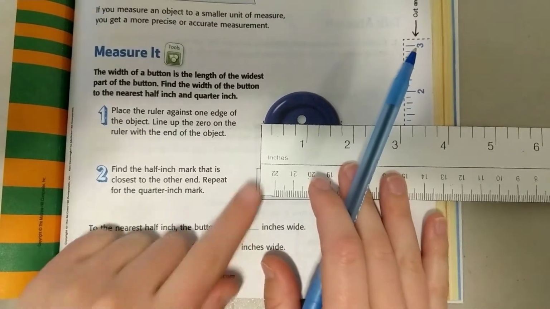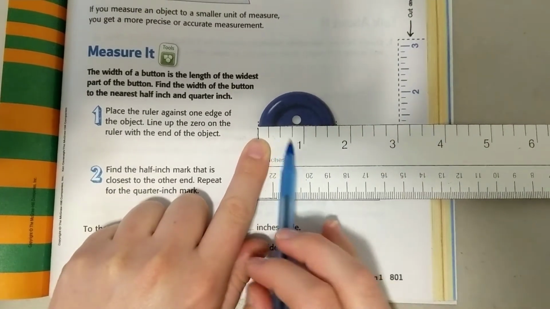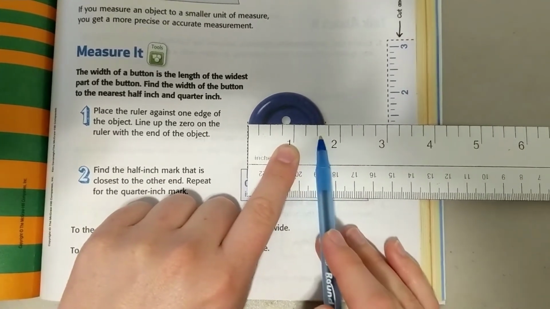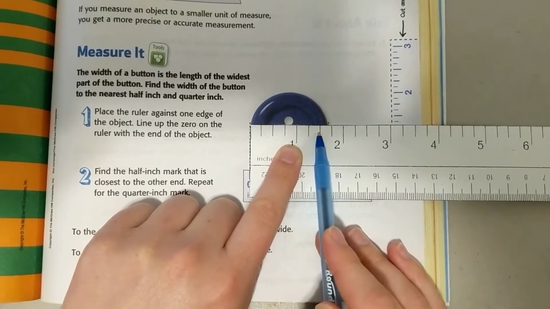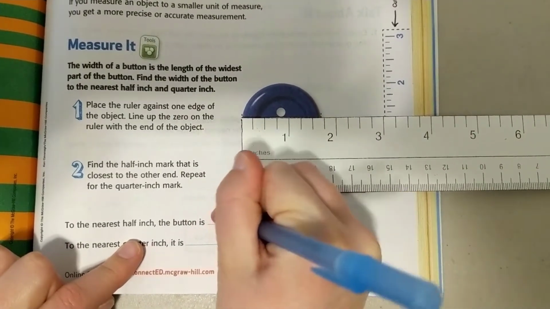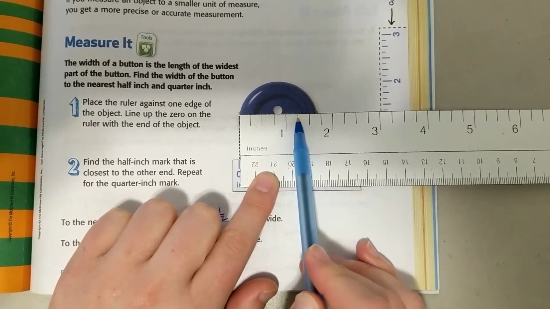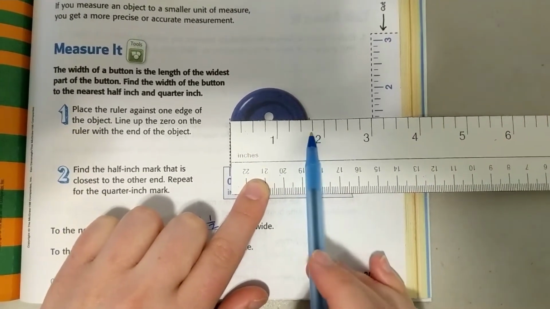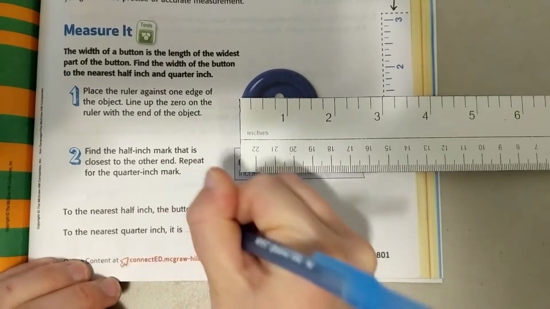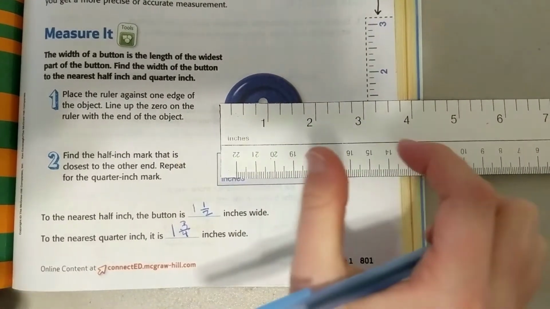So we place the ruler against one edge of the object with the 0 line lined up, and then we measure. So I find that it's over 1 inch. Here's my 1.5 inch mark. Looks like it's closer to 1.5 inches than it is to 2 inches. So to my nearest 1/2 inch is 1.5 inches. But if I'm looking at my quarter marks, I have 1 inch, 1/4, 2/4, and really it's kind of closer to this 3/4 mark. So it's closer to 1 3/4 of an inch. 3/4 is more of a specific mark than the 1/2 because the 1/2 is bigger chunks.